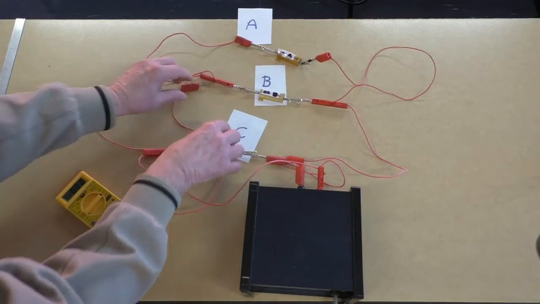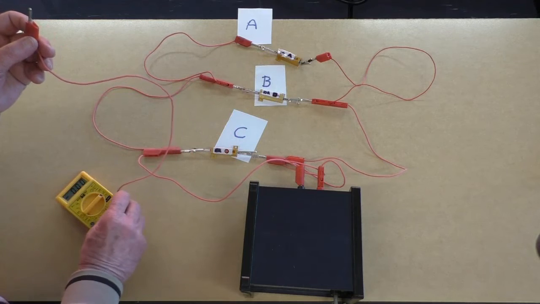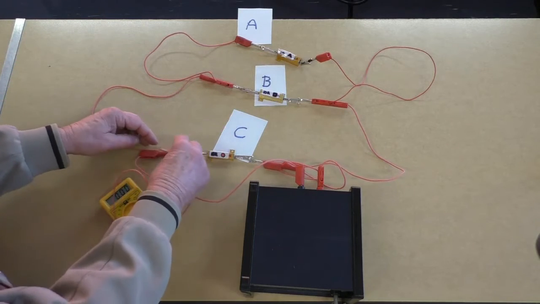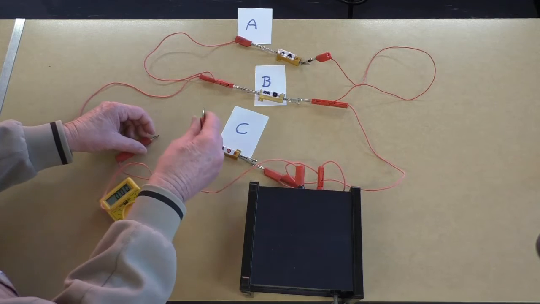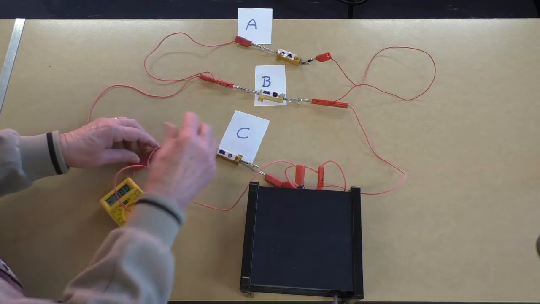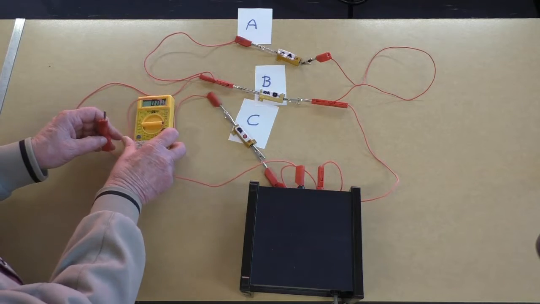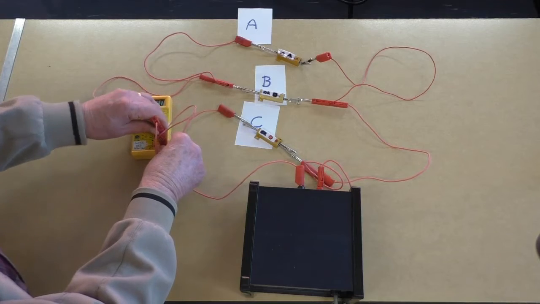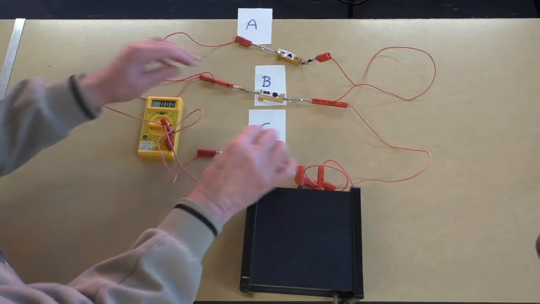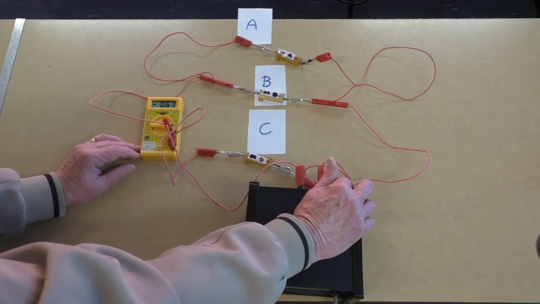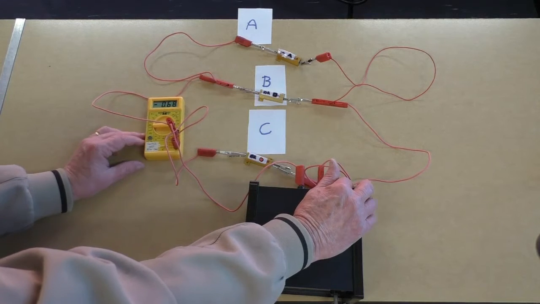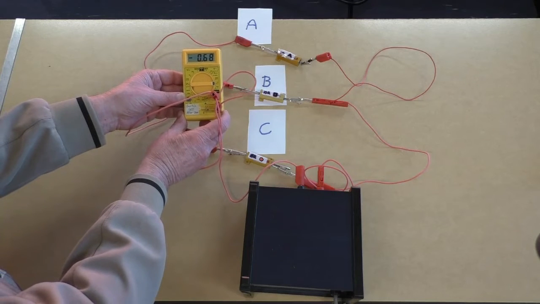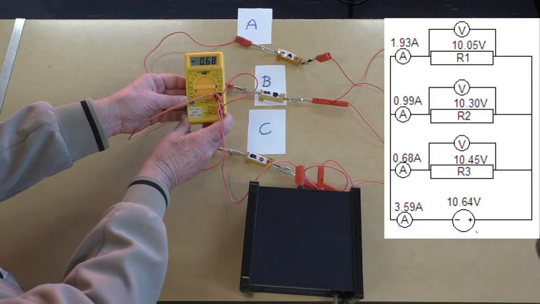So I've got all of those back in parallel now, and I can connect the ammeter across C, sorry, not across C, but in this way, so that the current is measured going through C. Plugging that in there, turning our current on, and there we've got a current of 0.68 amps.